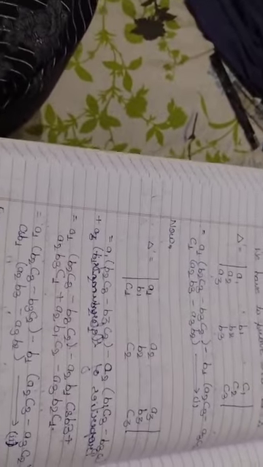Equation second. Now from equation first and equation second, delta dash is equal to delta.